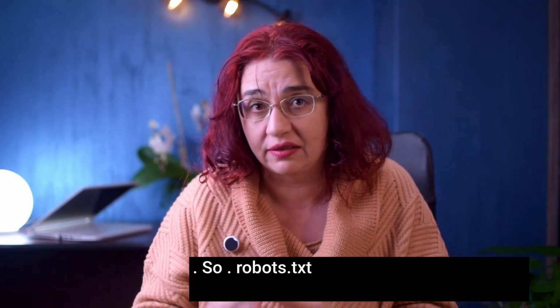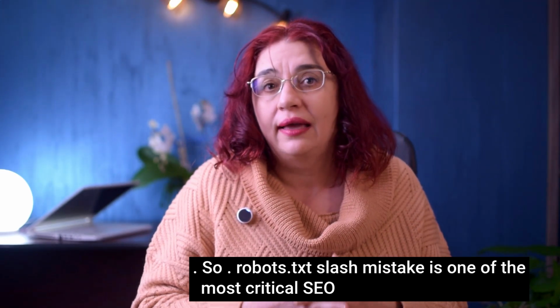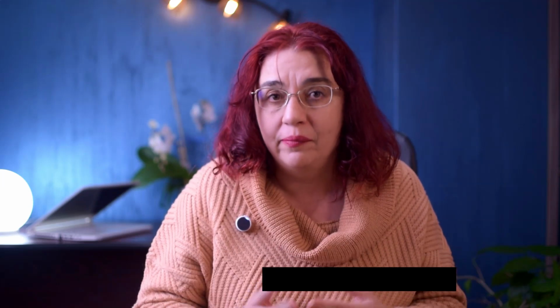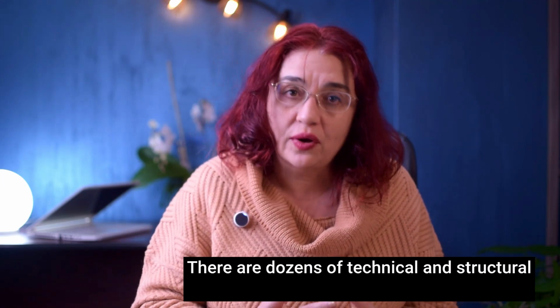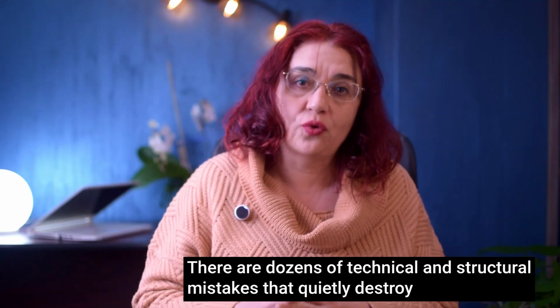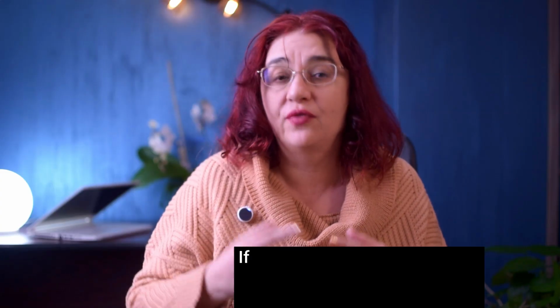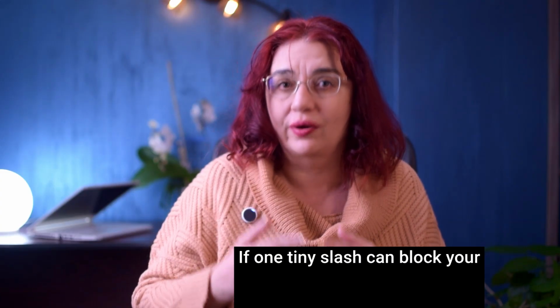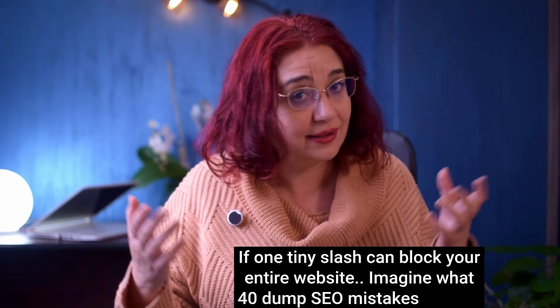So the robots.txt slash mistake is one of the most critical SEO catastrophes possible. But it's not the only one. There are dozens of technical and structural mistakes that quietly destroy organic traffic. And most business owners never see them coming. If one tiny slash can block your entire website, imagine what 40 dumb SEO mistakes can do.